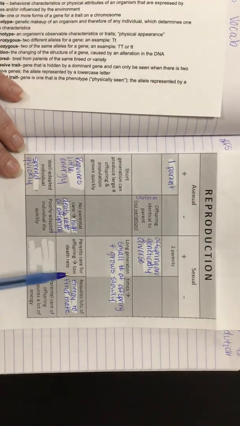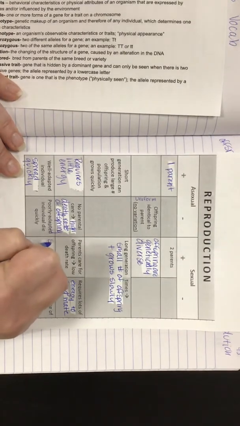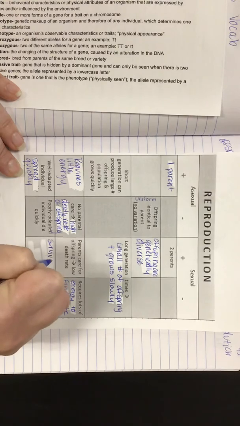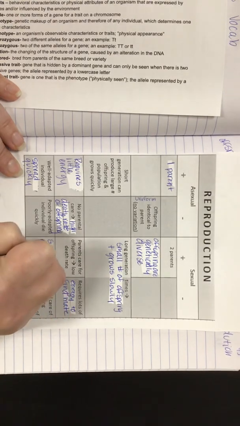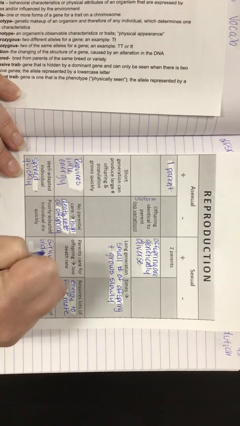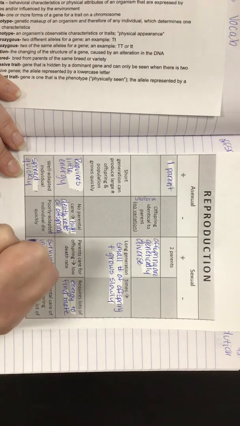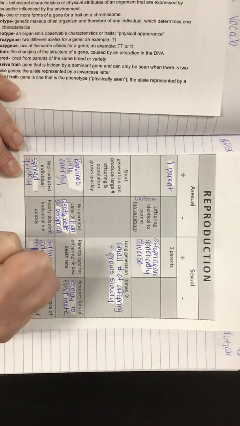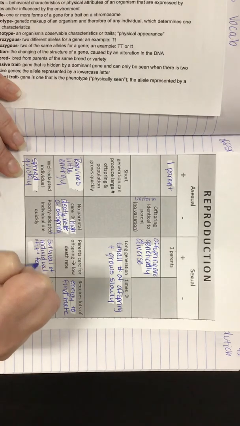If you look at the advantages of sexual reproduction, this box right here, we're going to be filling this one in. And we're going to put survival of individual and I'm going to put parentheses fit, survival of the fittest, right, for the environment.